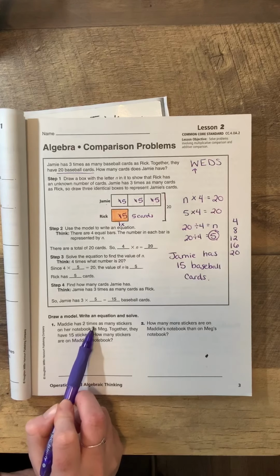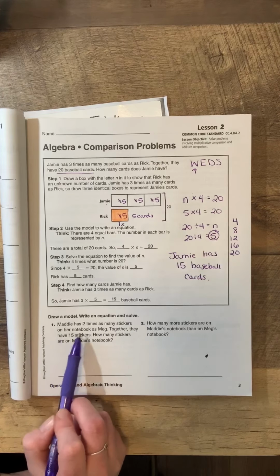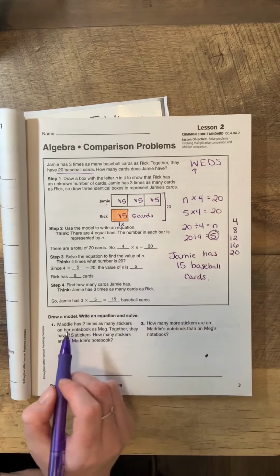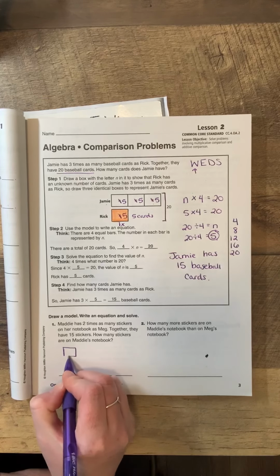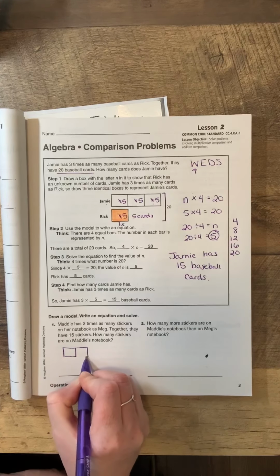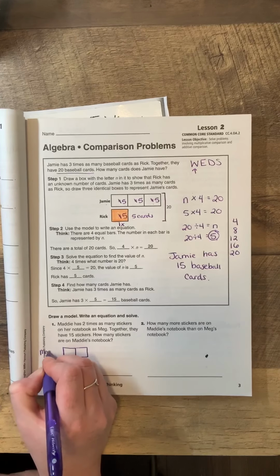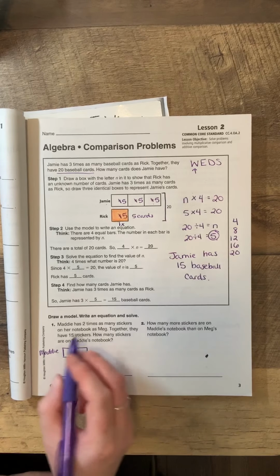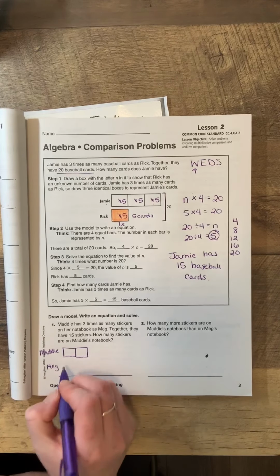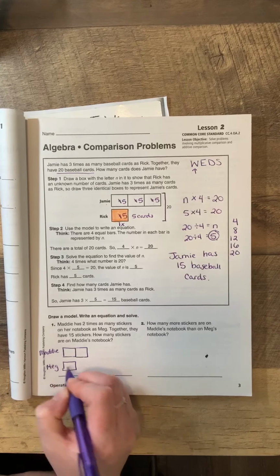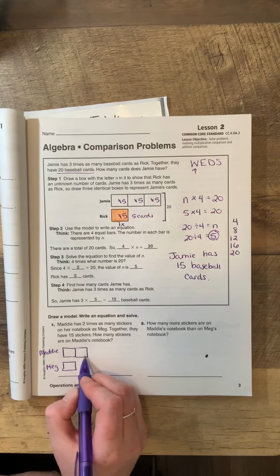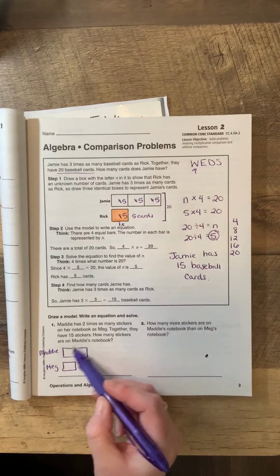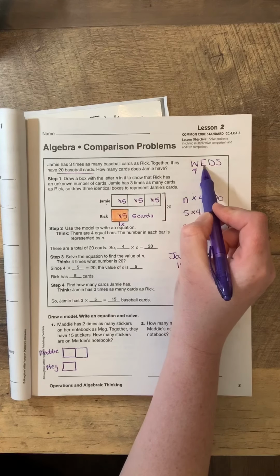Maddie has 2 times as many stickers on her notebook as Meg. What do I know? I know Maddie has 2 times as many stickers on her notebook as Meg. So Meg would have 1 times, and Maddie would have 2 times. This is what I know. Estimate who's going to have more.